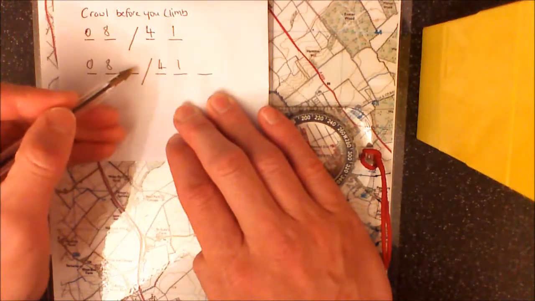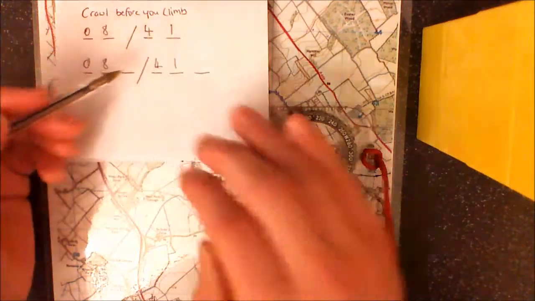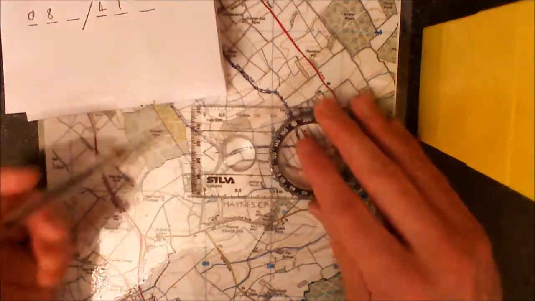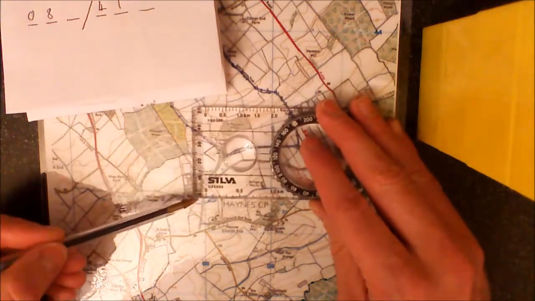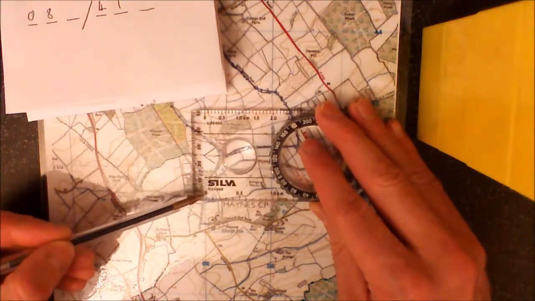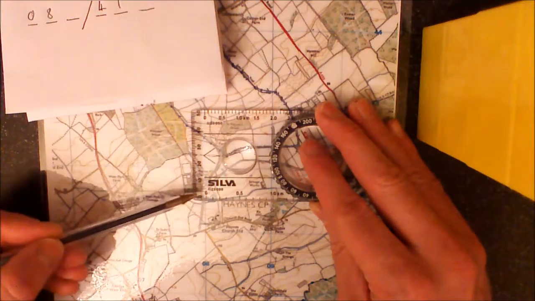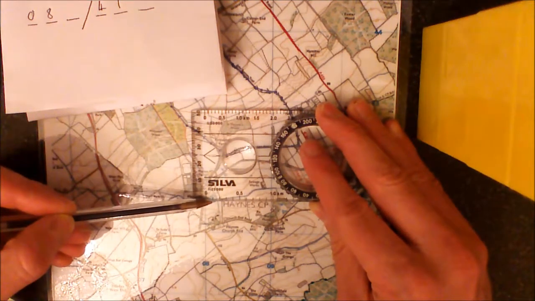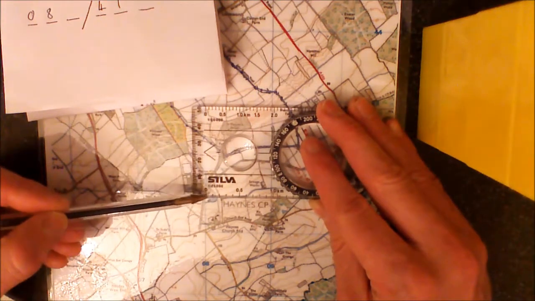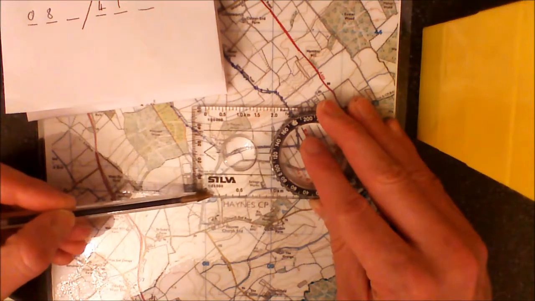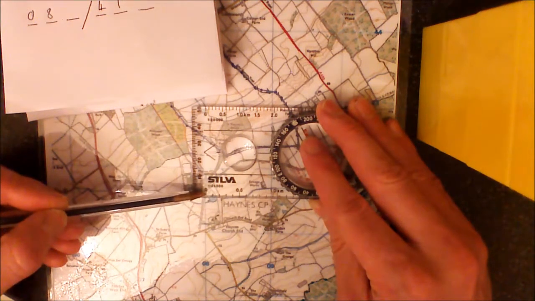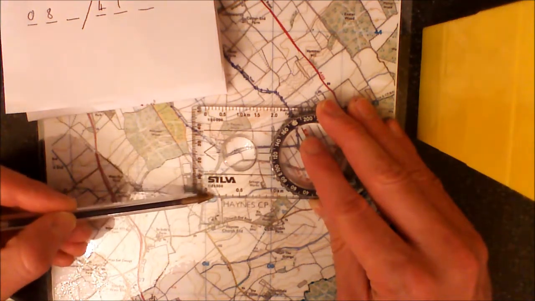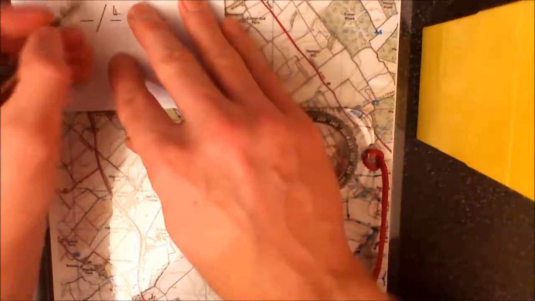What we're now going to do is add this one and this one in. So our 0, 8 something is measured by, here on the map, lining our 0 up with the grid line and measuring across. Now we go to the very centre of our little feature, and bang on the first mark is where our feature is. So that's going to be 0, 8, 1. So let's write 0, 8, 1.